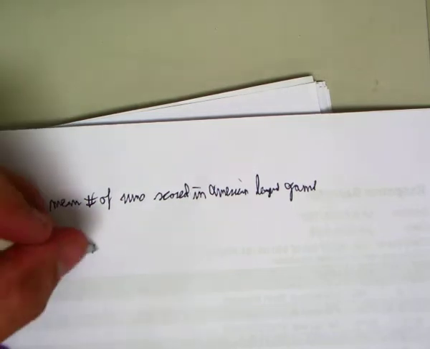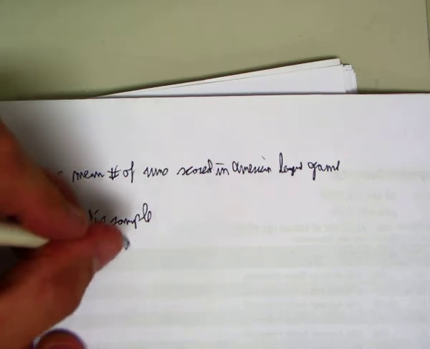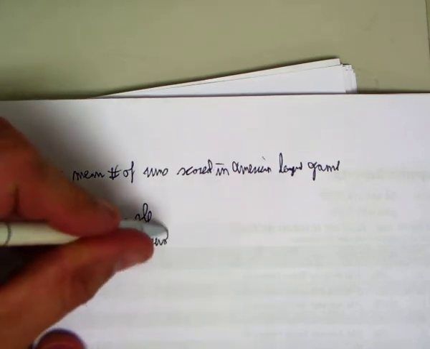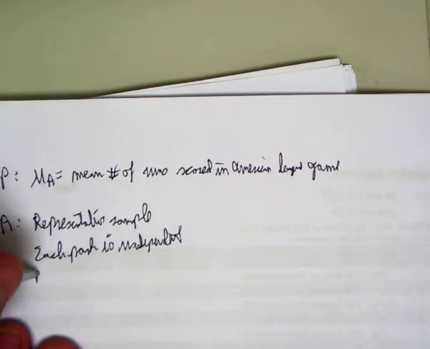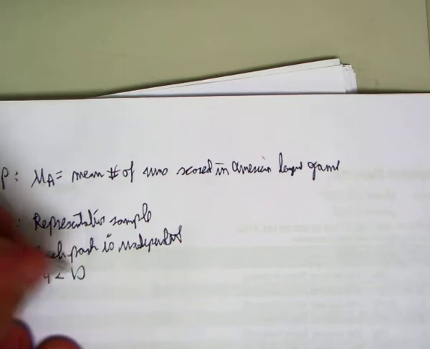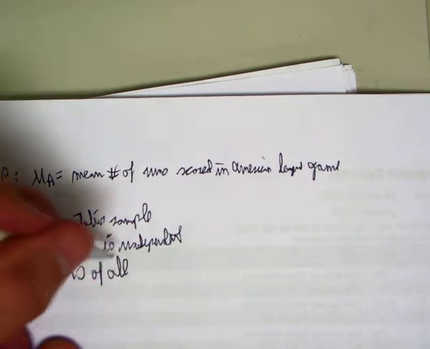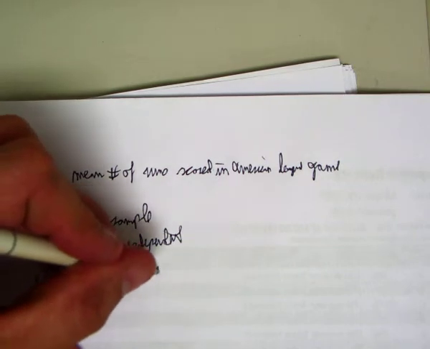And then assumptions and conditions. Well, this represents the 2001 sample, so this is a representative sample. Each park is independent where the games are played. Our n is 14, so 14 is less than 10% of all average runs scored.